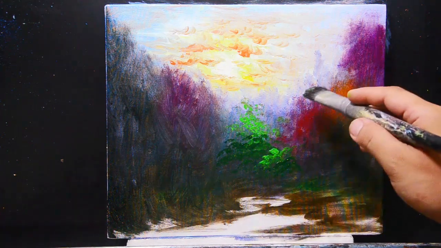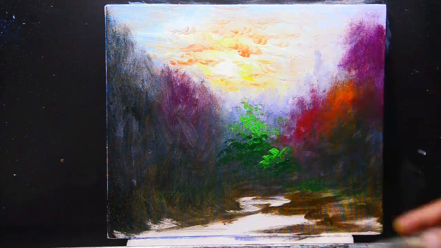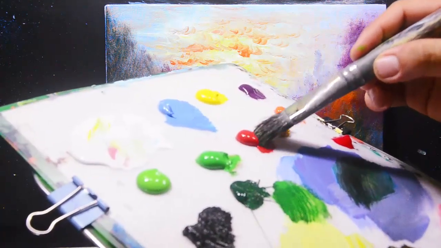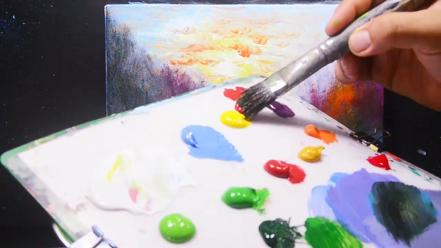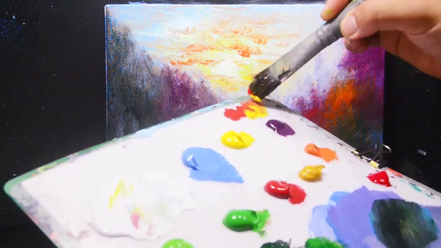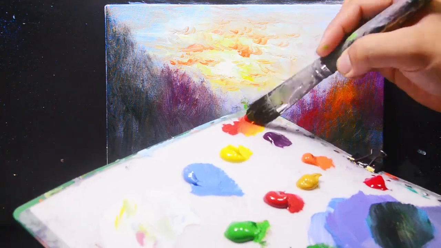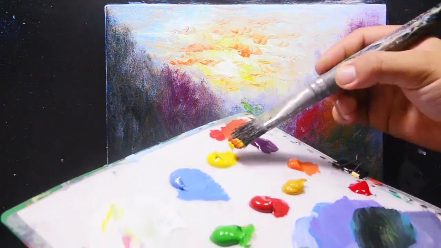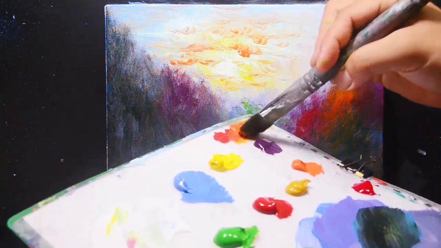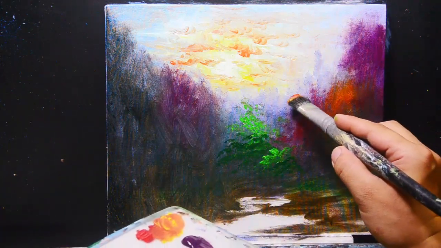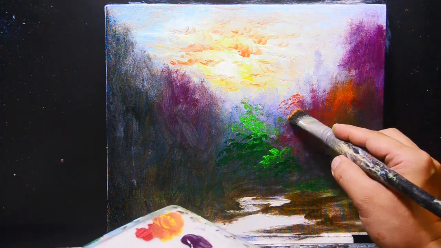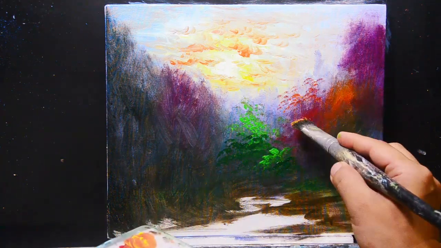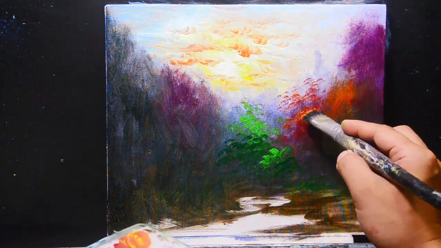And after that, I'm going to add detail for the red tree. I'm going to mix the color of the Scarlet Red and the Cadmium Yellow, the Scarlet Red and the Cadmium Yellow, to create this orangey color, or just add more Cadmium Yellow. Just add here for the leaves or the highlight of these trees here. Going down for the highlight leaves.